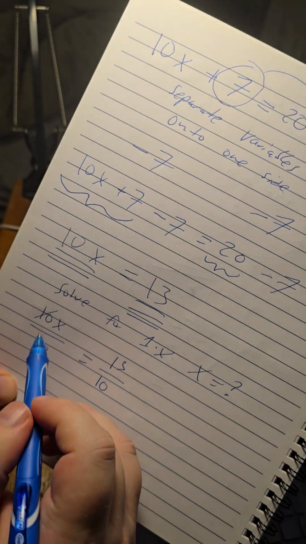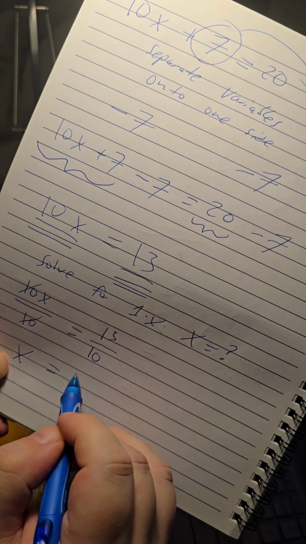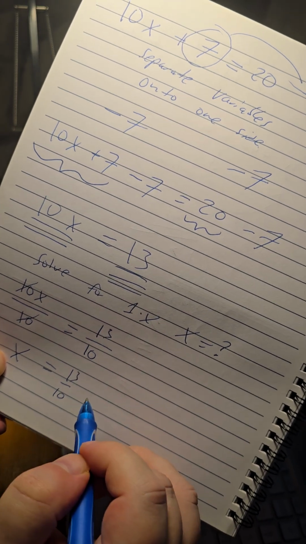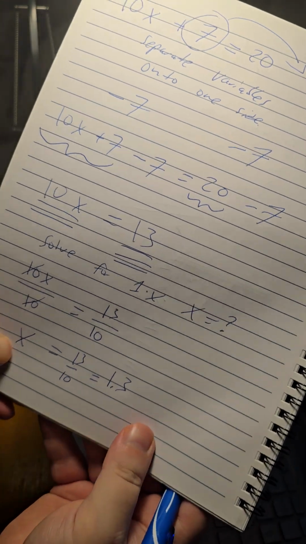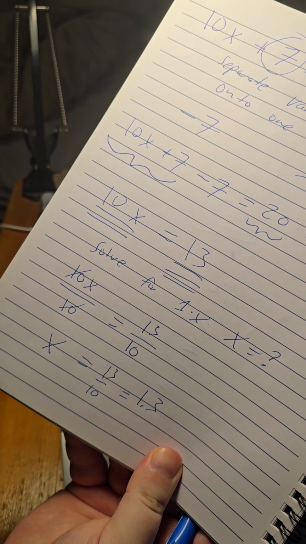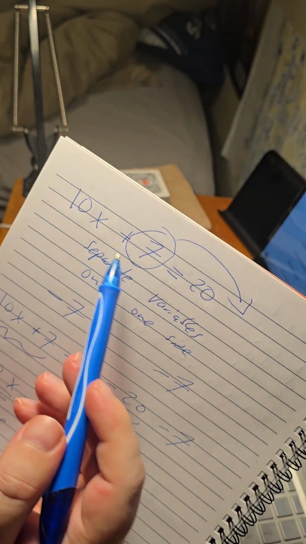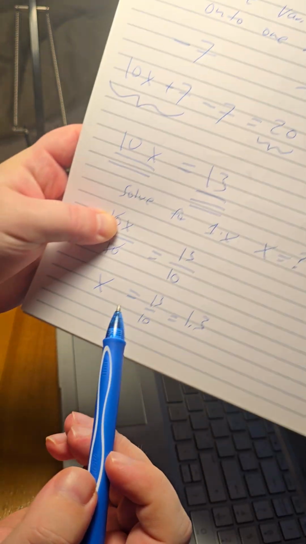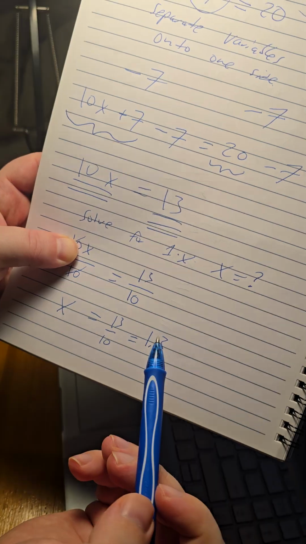The 10s cancel out, and you get x equals 13 over 10, which equals 1.3. So x equals 1.3. We started off with 10x plus 7 equals 20, and we end up with x equals 1.3.